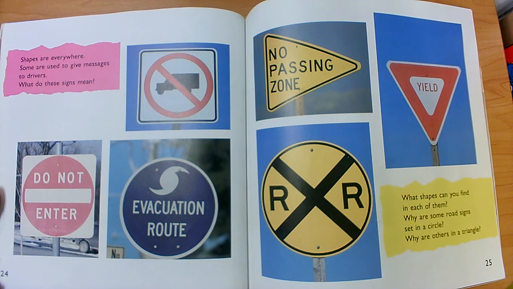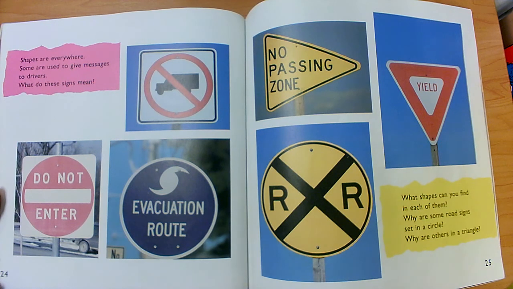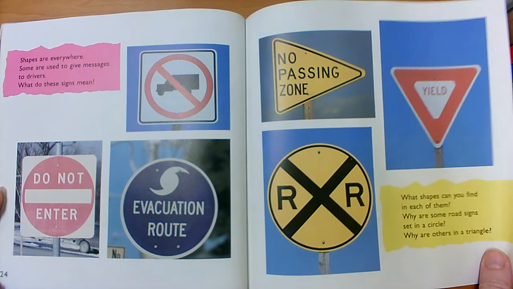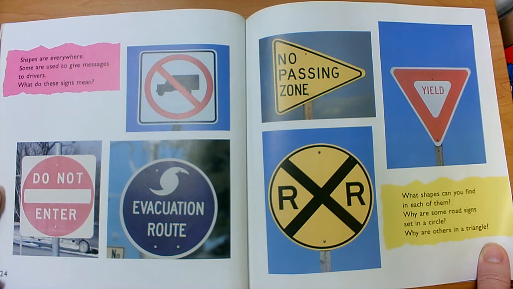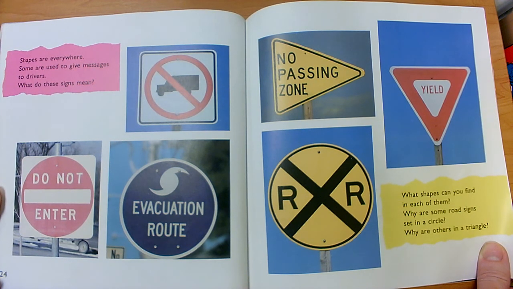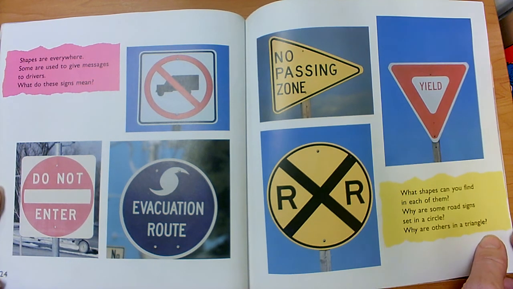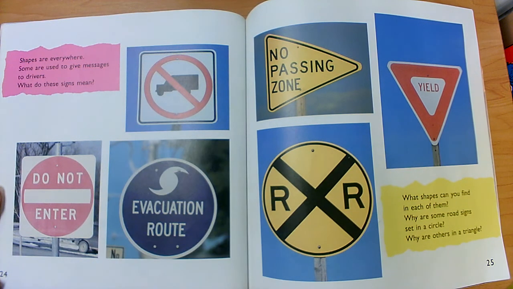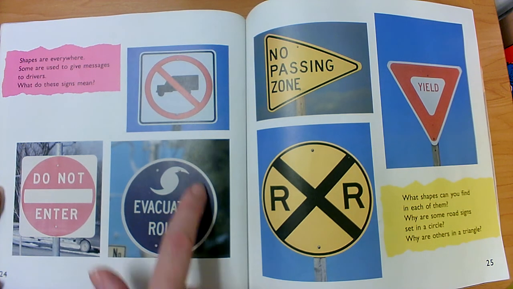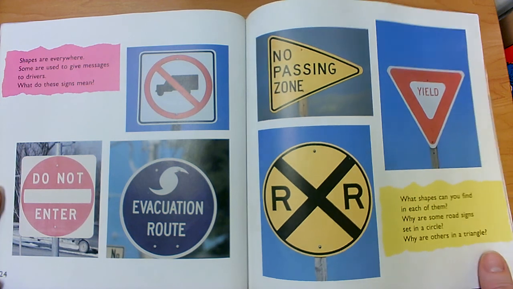Why are some road signs set in a circle? And why are others in a triangle? You'll have to know before you can drive. But right now, while you're little, you should at least know the shapes they are and the shapes they have inside of them. I see that some are square and they have a circle inside of it, and other ones are circles. What other shapes do you see?